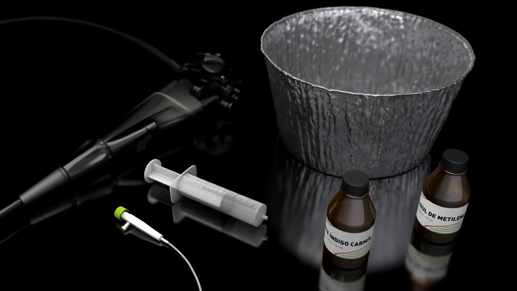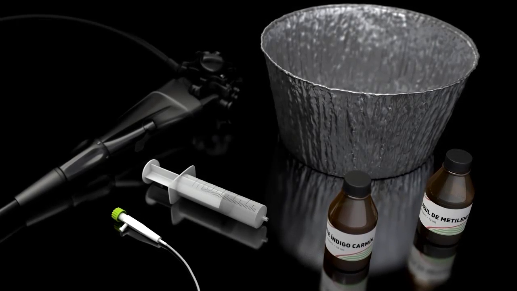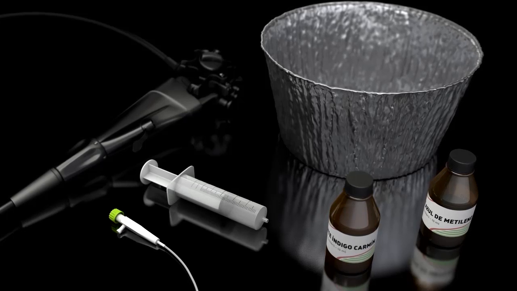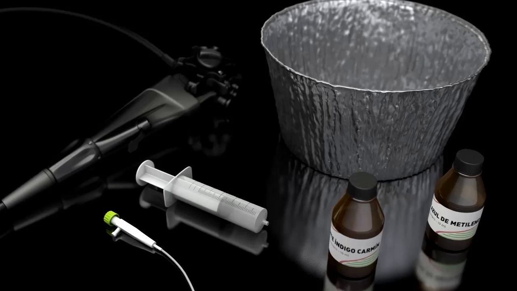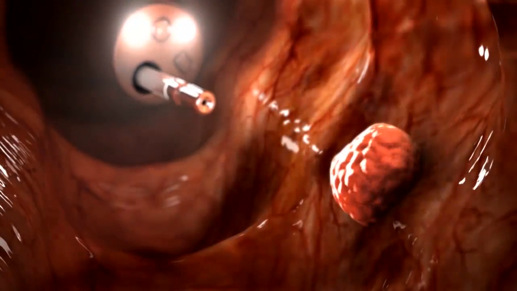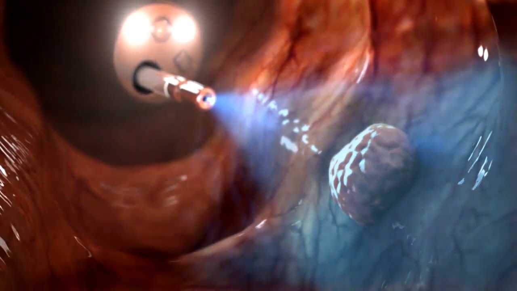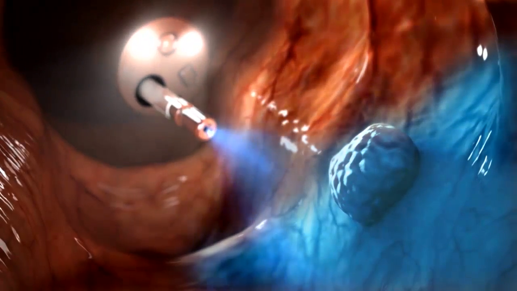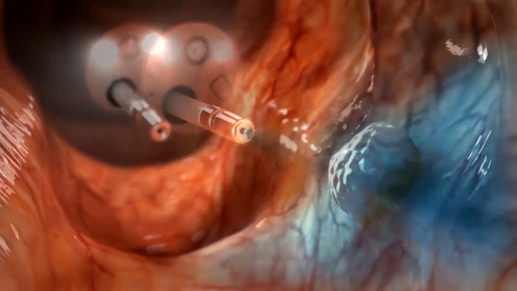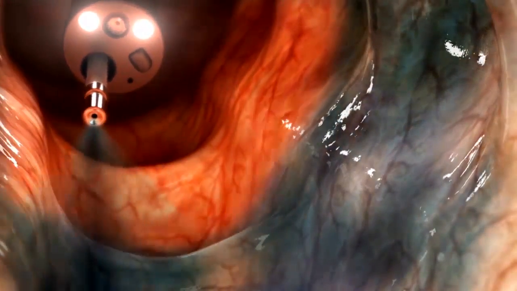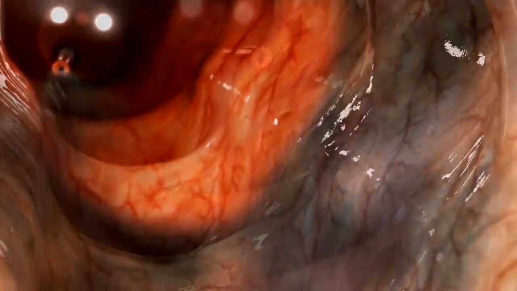Chromoendoscopy is based on the topical application of dyes during endoscopy with the objective of improving visualization, identification and characterization of the premalignant and malignant lesions. For specific lesions, directed staining is used, while for monitoring dysplasia in inflammatory bowel disease, pan-chromoendoscopy is recommended, with non-directed staining of the entire mucosa of the colon.